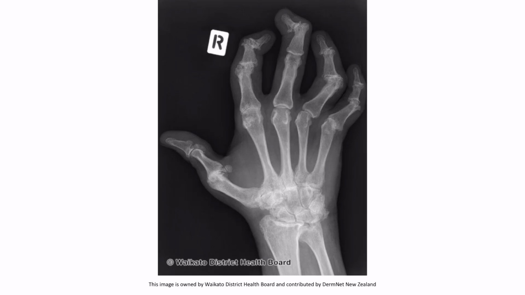Here we have an X-ray image of the hands of a patient with psoriatic arthritis. First, notice the joint deformity present at the distal interphalangeal joints in the second and third digits. Also notice the characteristic pencil-in-cup deformity seen in the distal interphalangeal joint of the thumb.